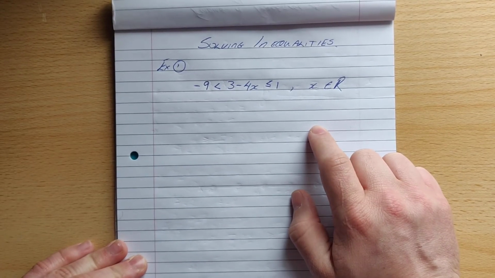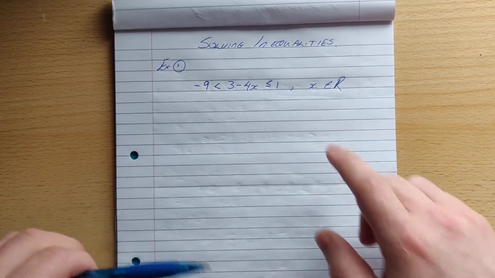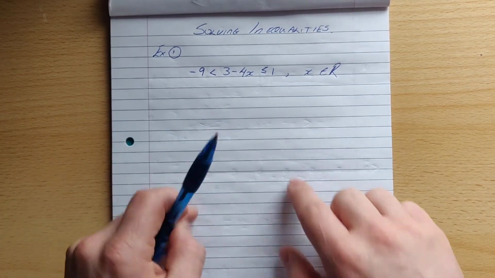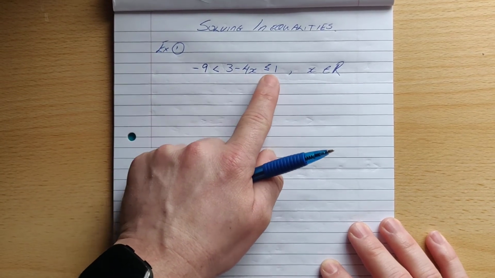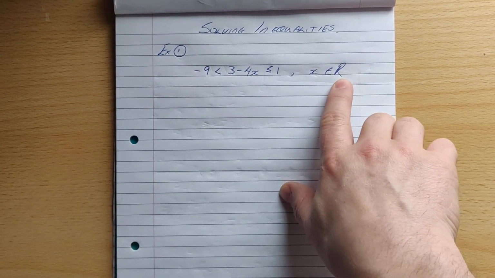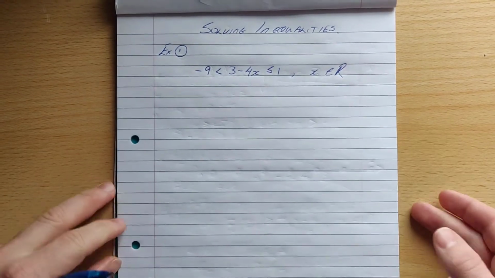Personally, I prefer to do the second way, but I'll show the first way first just to see what it is. So you see here, you have minus 9 is less than 3 minus 4x, which is less than or equal to 1. And x is an element of R again, so that will come up later on when you have to plot your solutions.